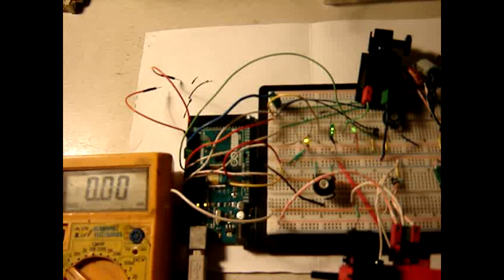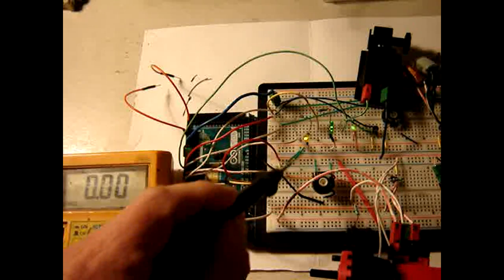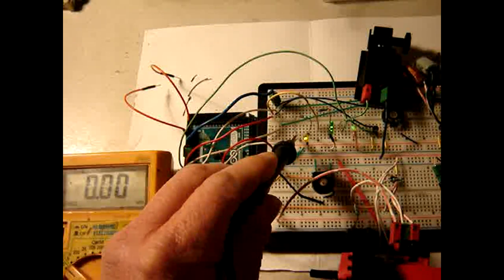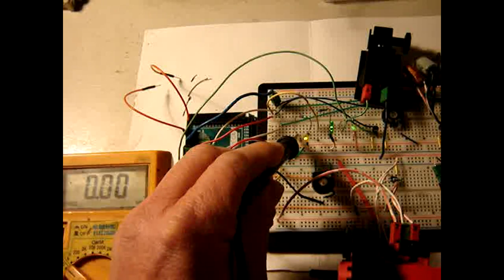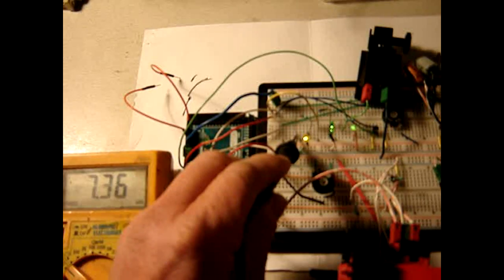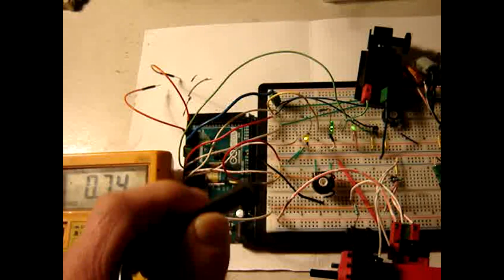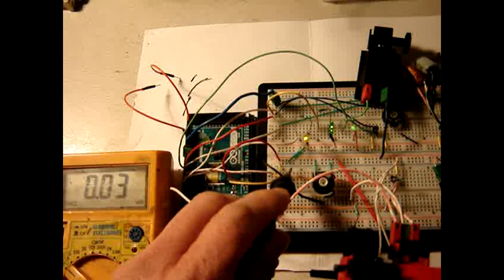So we try to get everything in view. It is set to 20 kilohertz. As you can see, that is not really 120 Hz.